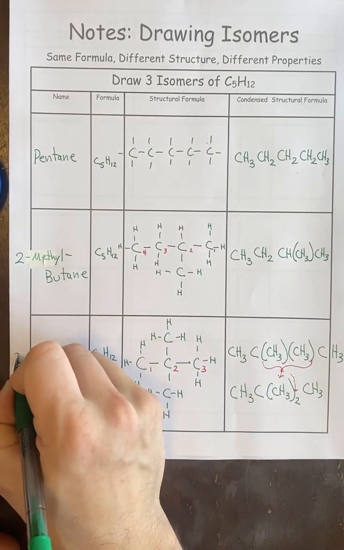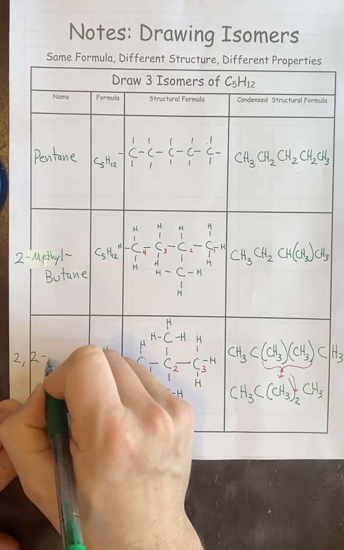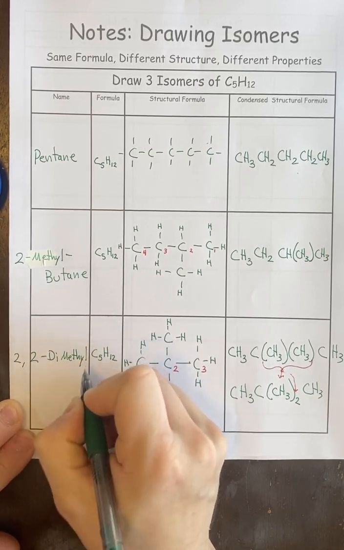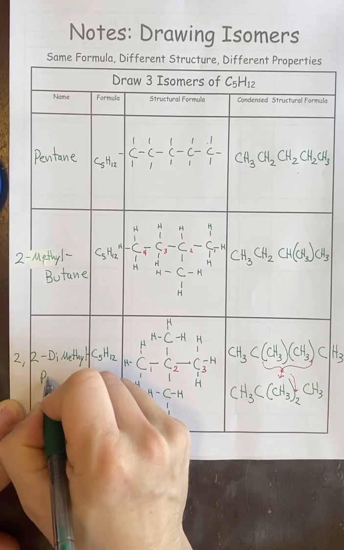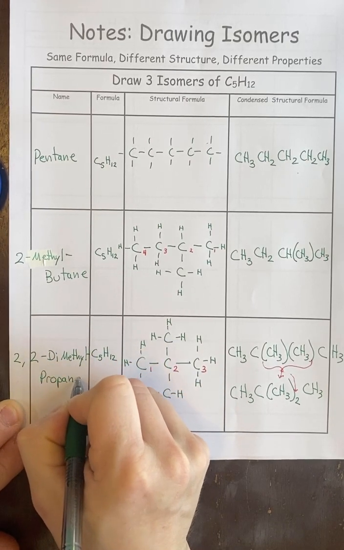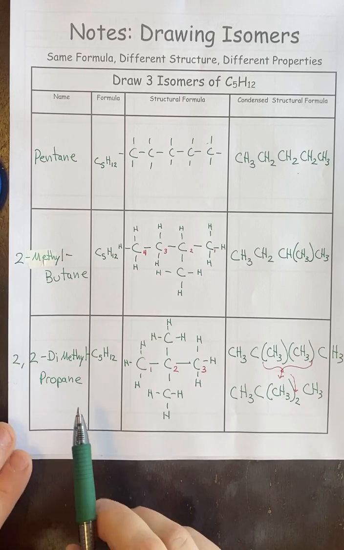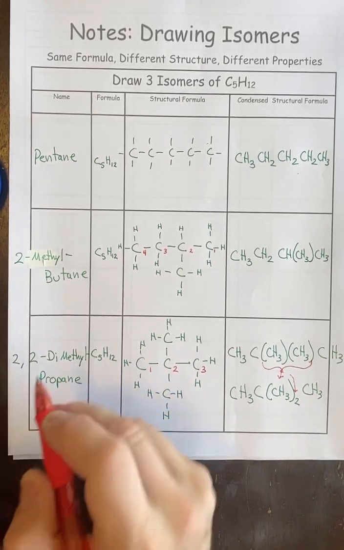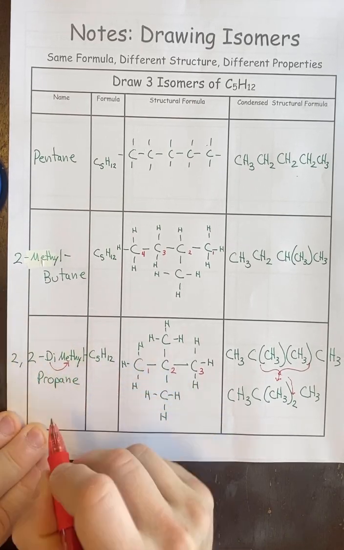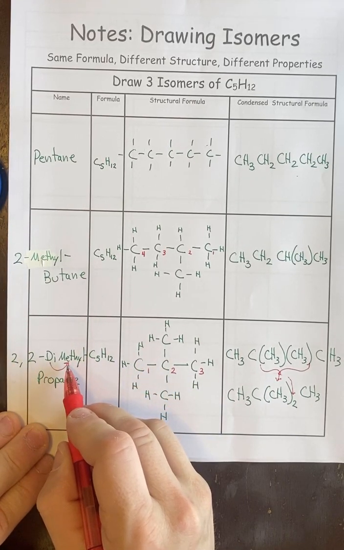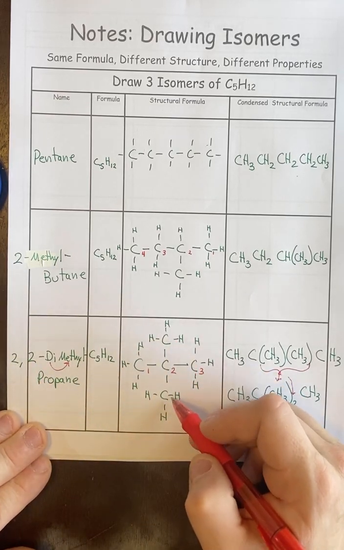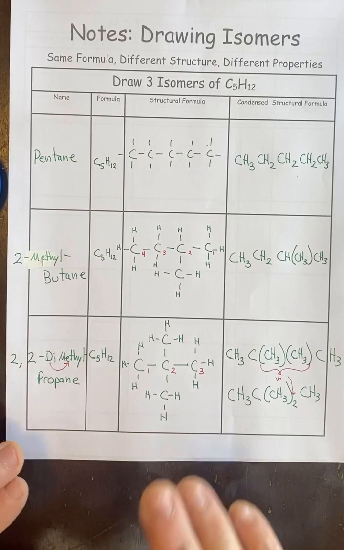So this is going to be called 2,2-dimethylpropane. The reason I have 2 numbers is because dimethyl means two groups of one, and then the 2 and the 2 tell me where to find the two groups. They're both on carbon 2, one up, one down. And so that's how we name these.